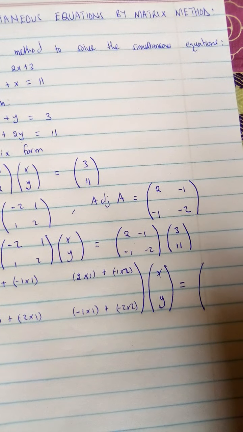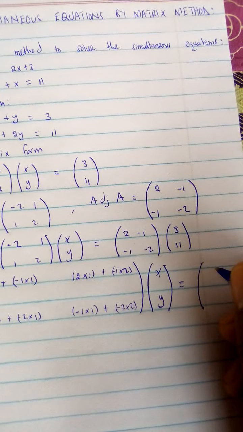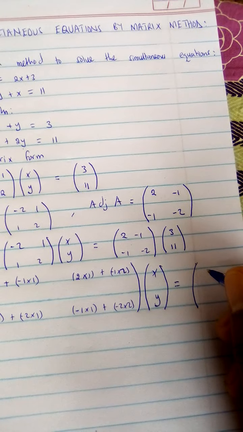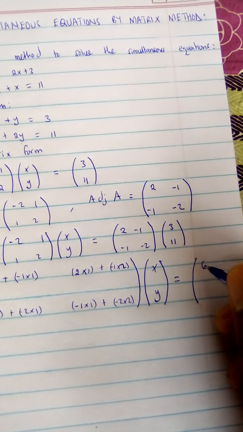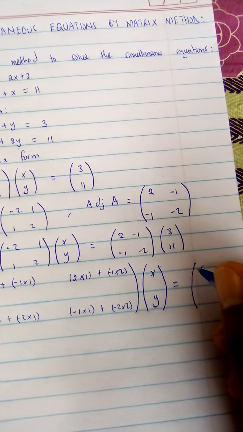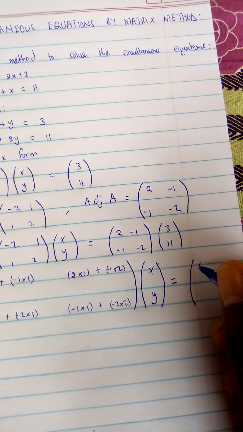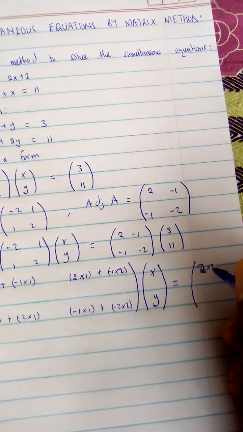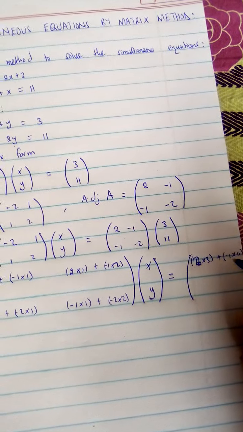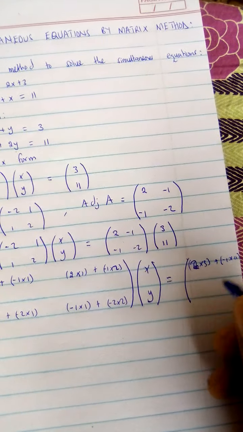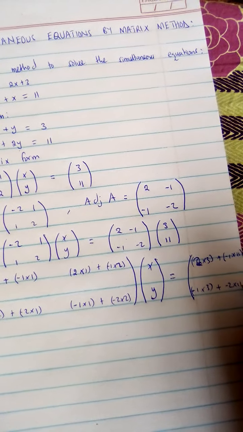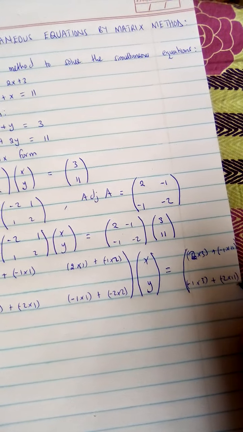Let me multiply them normally: 2 times 3, plus a negative 1 times 11. Then again row by column, negative 1 times 3, plus negative 2 times 11. Then make sure that you put the matrices.